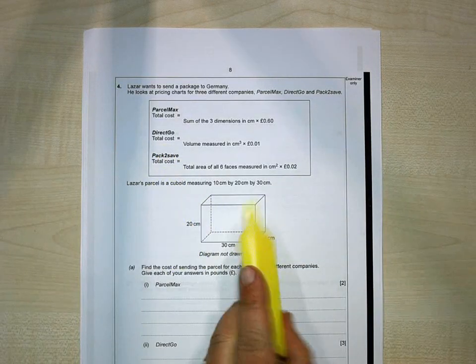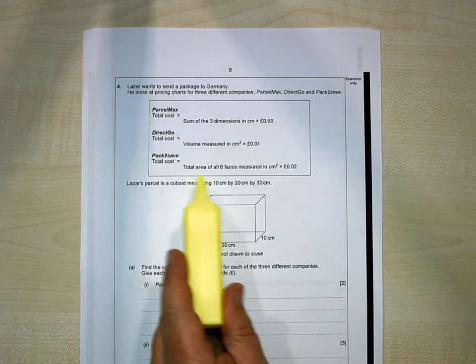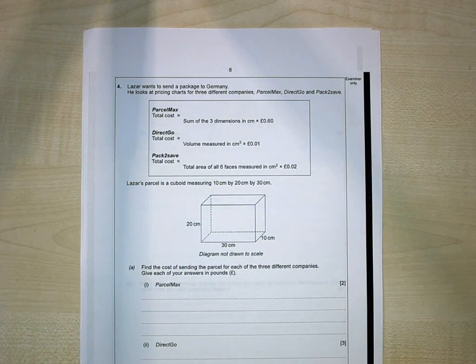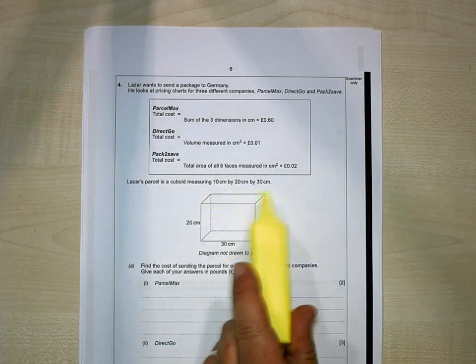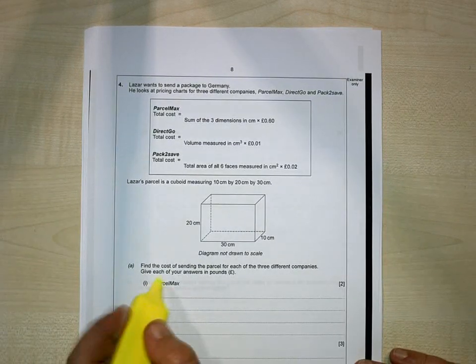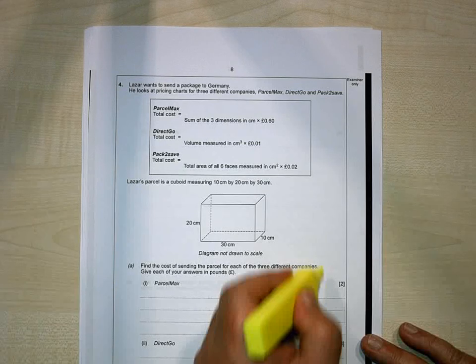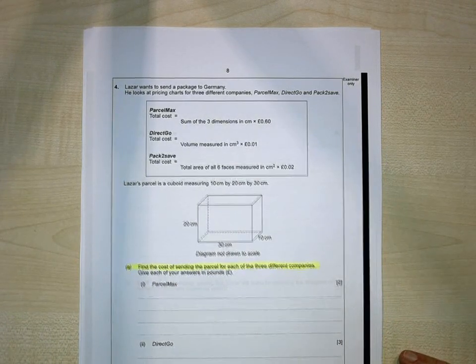Total cost for Direct Go is based on the volume, and Pack to Save is the total area of all the 6 faces. Lazar's parcel is a cuboid measuring 10 centimetres by 20 centimetres by 30 centimetres. Find the cost of sending the parcel for each of the 3 different companies. That's the question. That's what you've got to do.